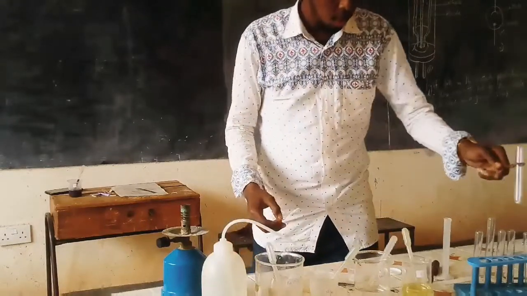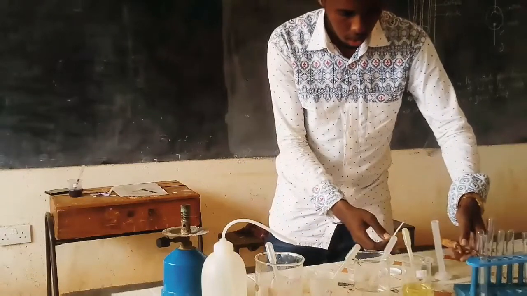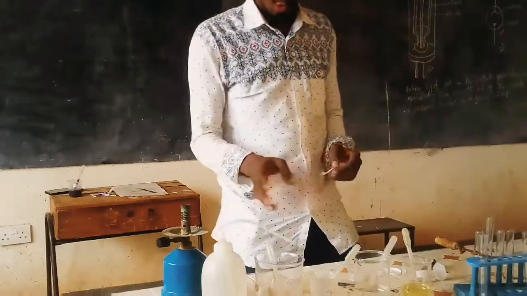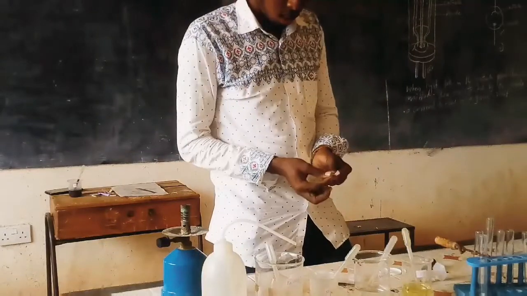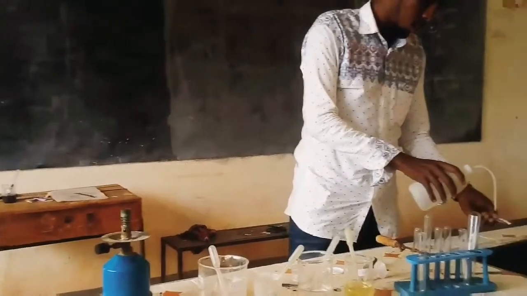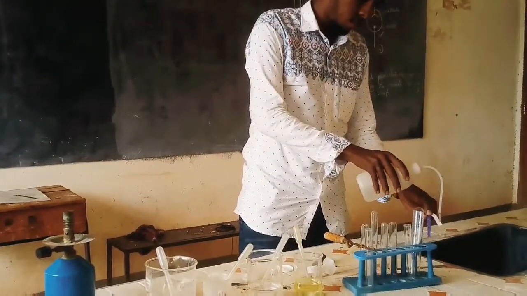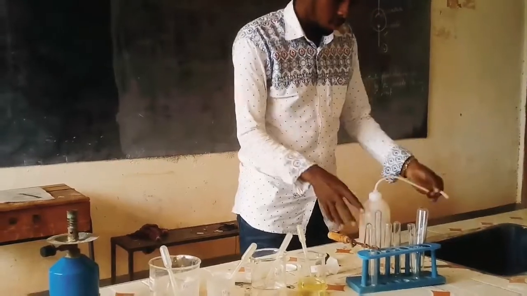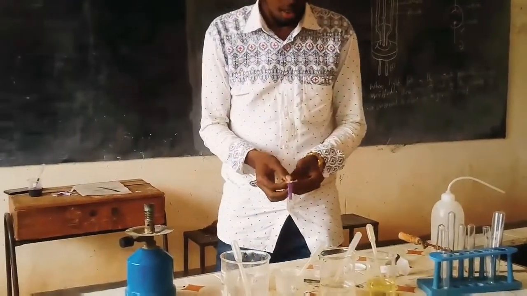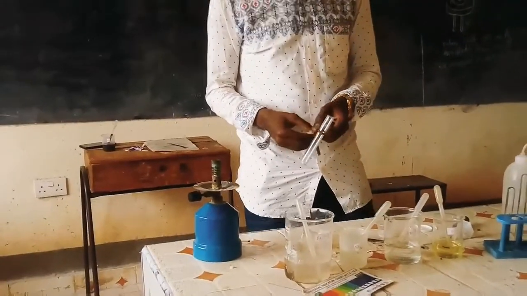So you take blue and red litmus paper. It has to be wet first, so wet using distilled water. He's wetting both the papers now. Those litmus papers will be used to test any gas being produced when solid H is heated.